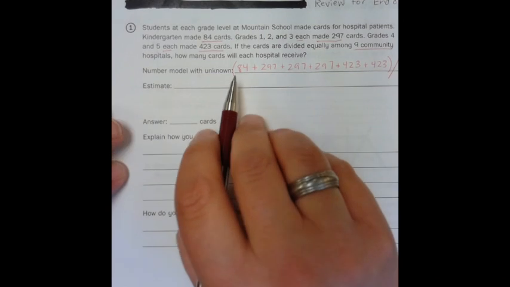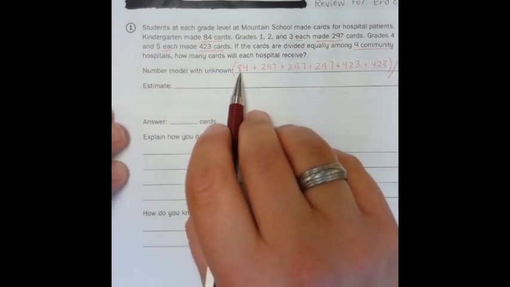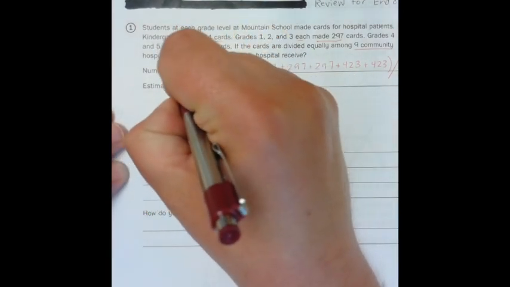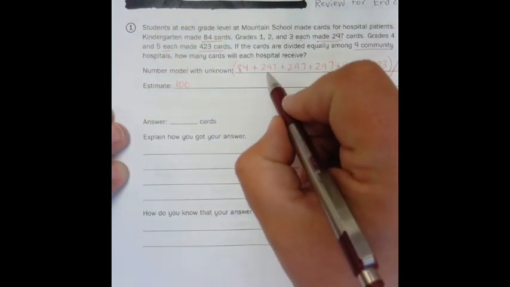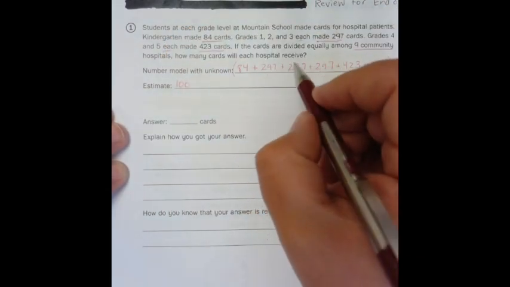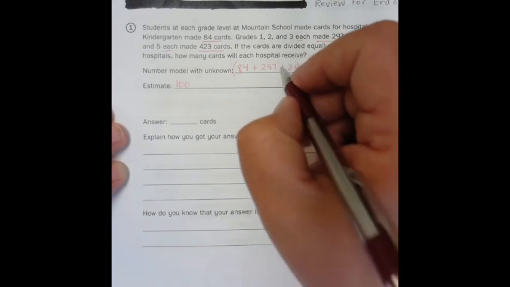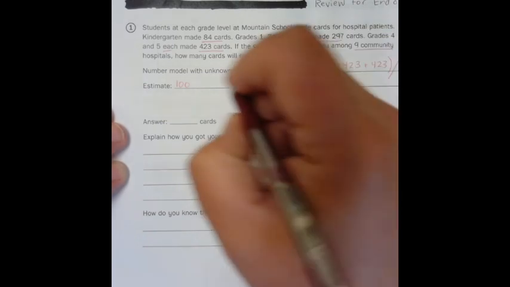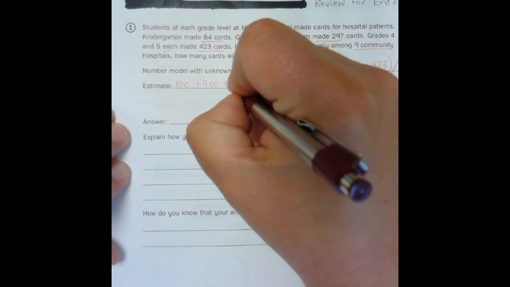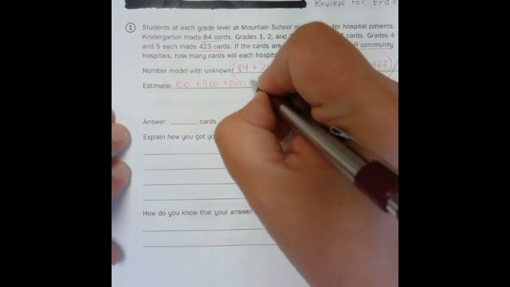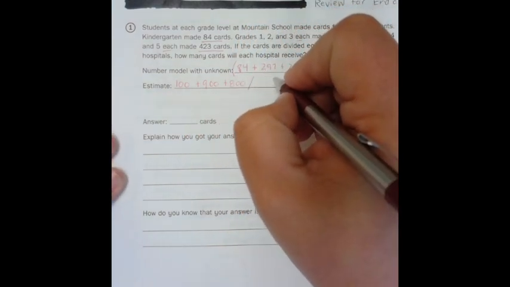So if we go and estimate, 84 would be close to 100. Now we have 297 3 times, so that would be about 300 3 times. So I could go 300 plus 300 plus 300 for a total of 900. And 423 is close to 400. So if we go 400 plus 400, that would be 800. And then we could divide all that by 10 to come up with our estimate if we wanted to.